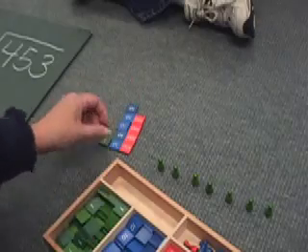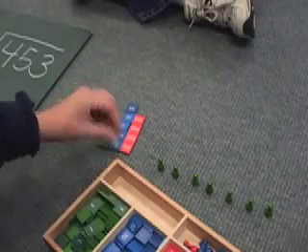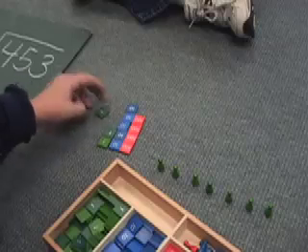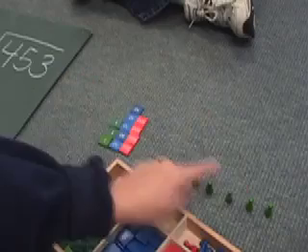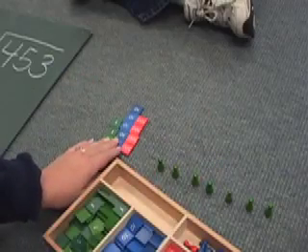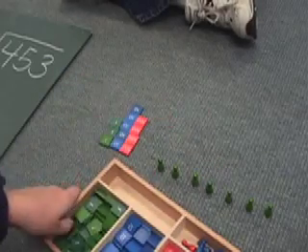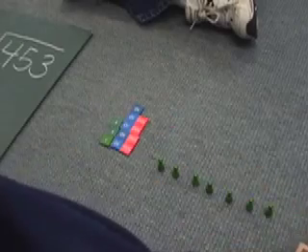And then 1, 2, 3. So this is 453 divided by 7. I'll just set that aside.